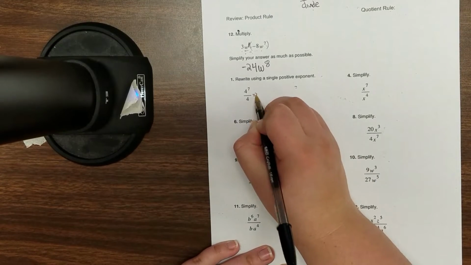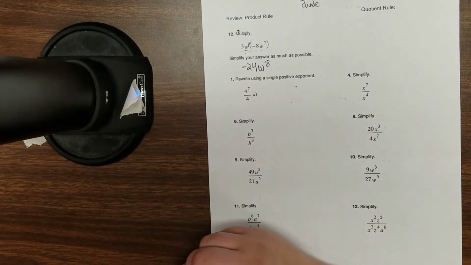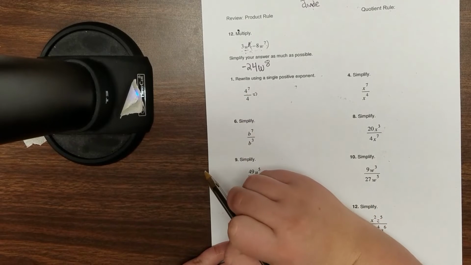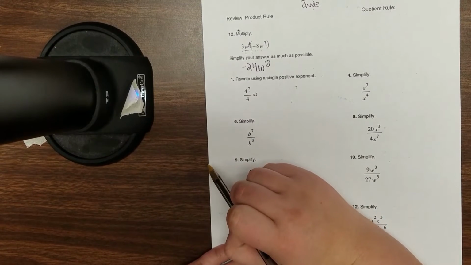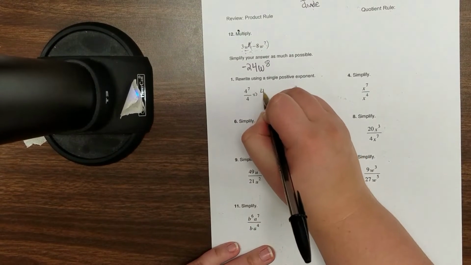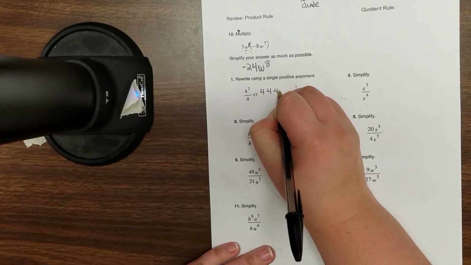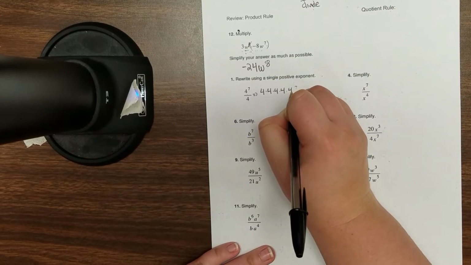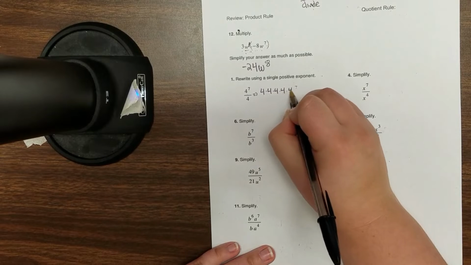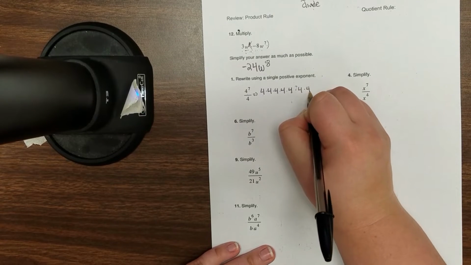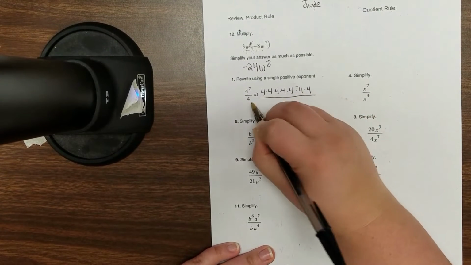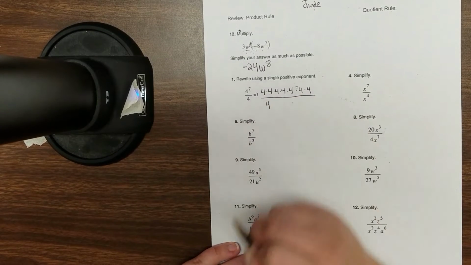So I want to expand this first. I think that's going to be the easiest way to look at these. So I have 4 to the 7th power. So remember, that means we have 7 copies of 4. So I'm going to go 4 times 4 times 4 times 4 times 4, up 1, 2, 3, 4, 5, 6, and 7. Then I'm dividing this, and it looks like I have 1 copy of 4.